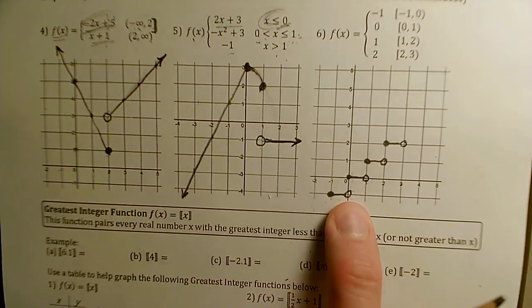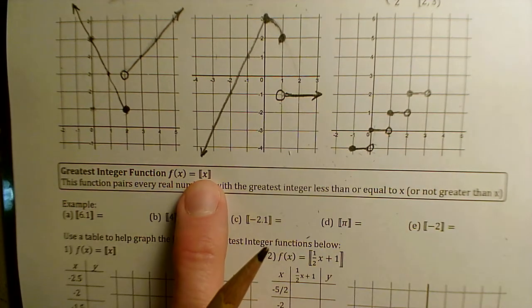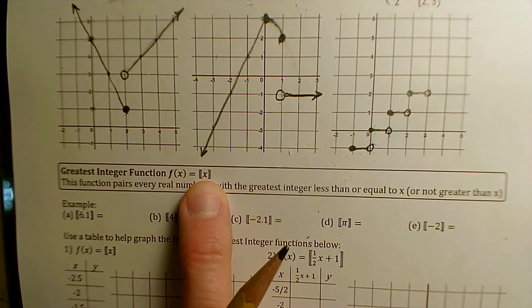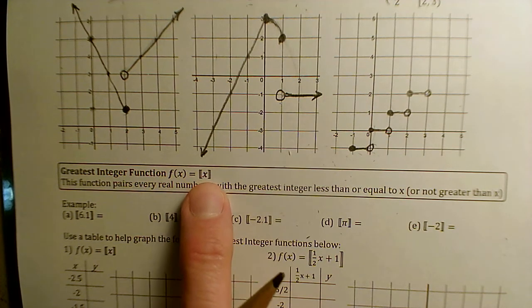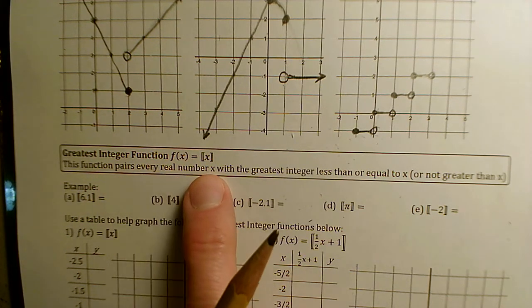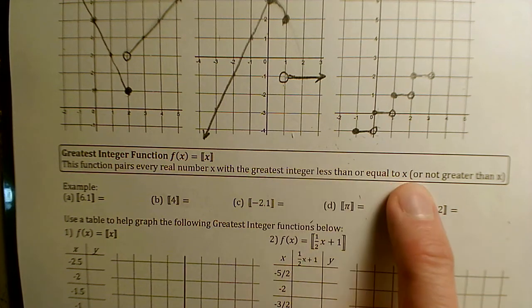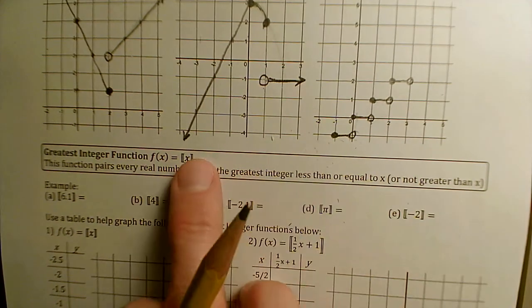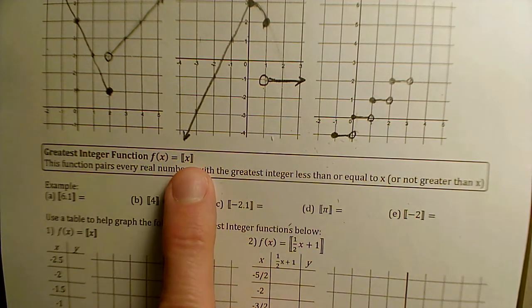All right, so this kind of leads us, this is cumbersome to do. We have a faster way of doing sort of the step function called the greatest integer function. So it looks like square brackets, but it's a double square bracket on either side of the input, the x. So this function pairs every real number x with the greatest integer less than or equal to it. So for every value of x, it's the greatest integer that's not actually bigger than that input.